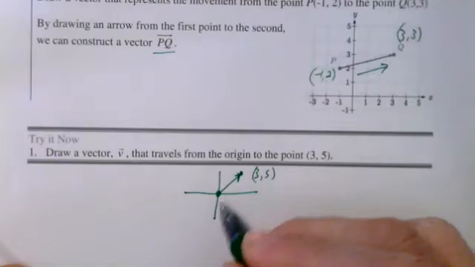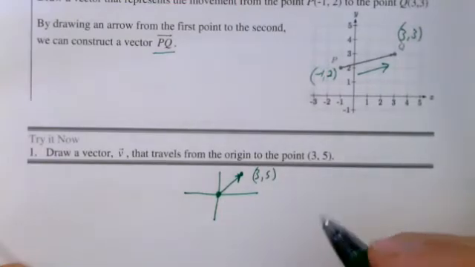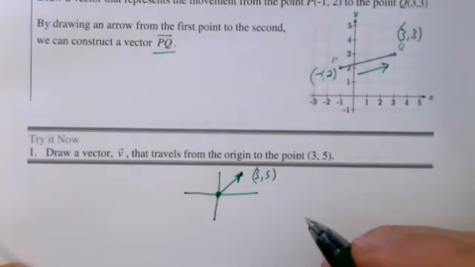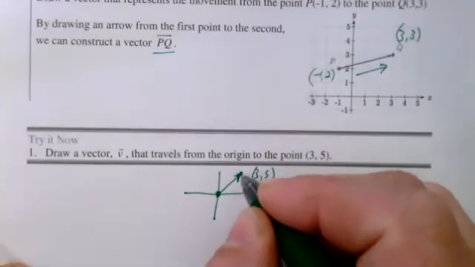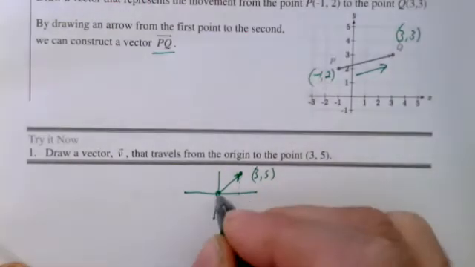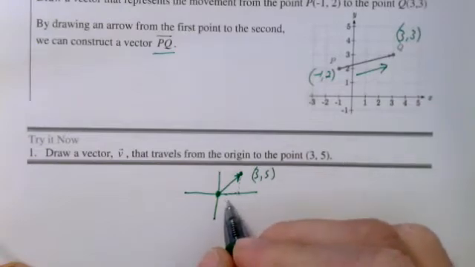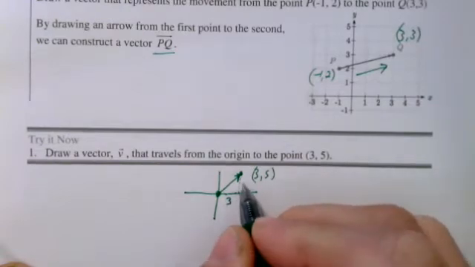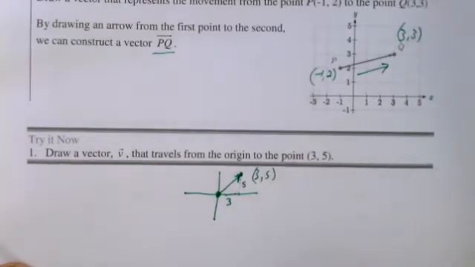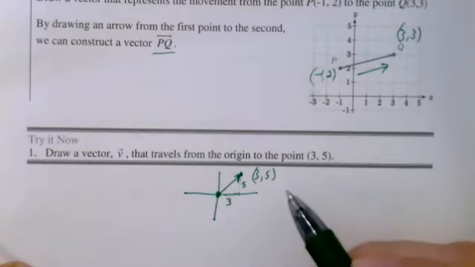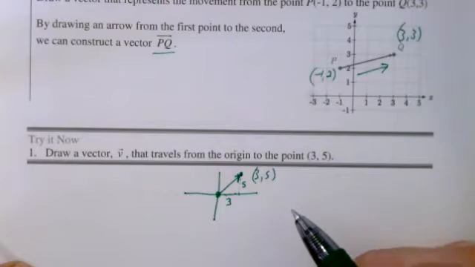How could I find the length of that vector? Would it have something to do with making a triangle? Exactly. I could make this triangle just like this. My X coordinate would be 3. My Y coordinate would be 5, right? So the length of this vector would simply be a result of the Pythagorean theorem. Now this question just asks you to draw it, so you didn't actually have to find the length, but we are going to do that in a minute. Okay.